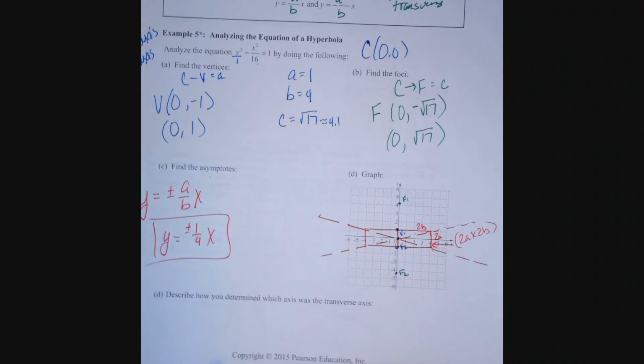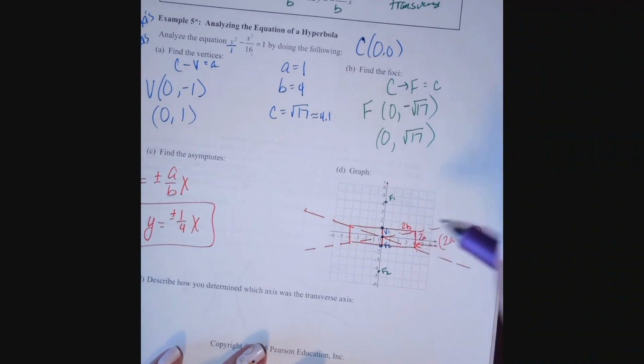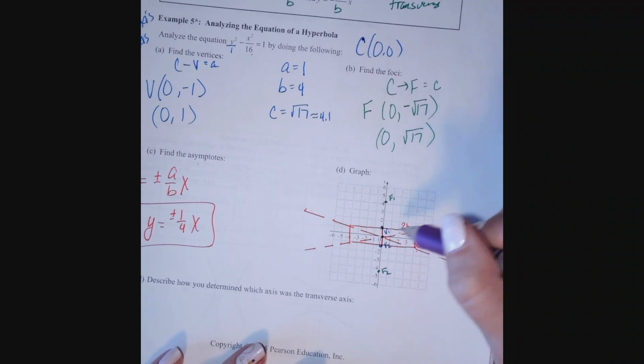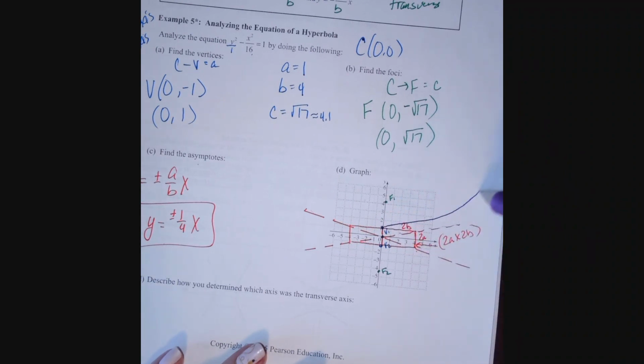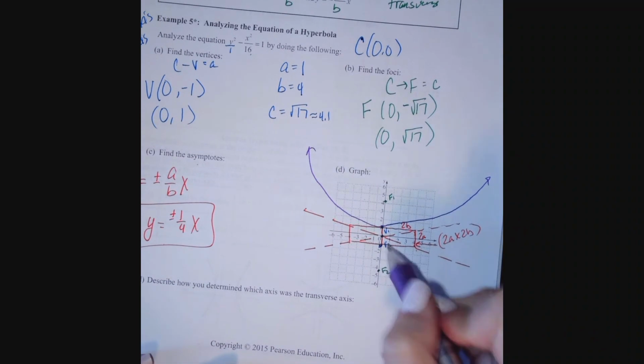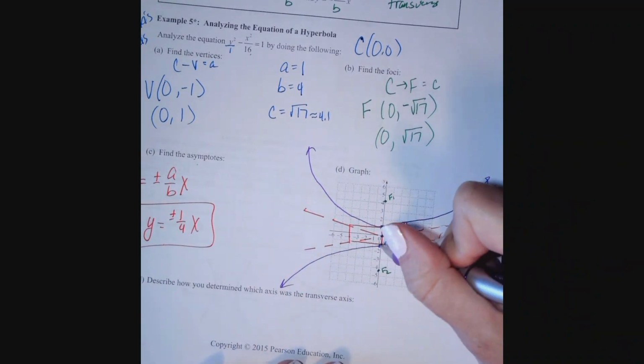Now from the vertex, I use this asymptote to show me that, you know what, this is going to be a really open parabola, because that box, that slope is really small, 1/4.